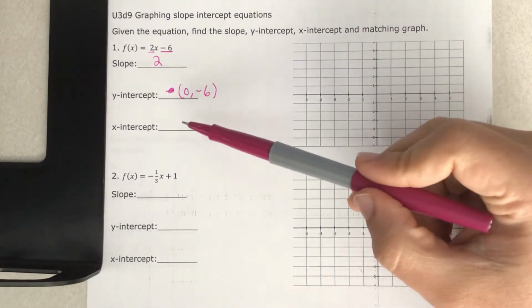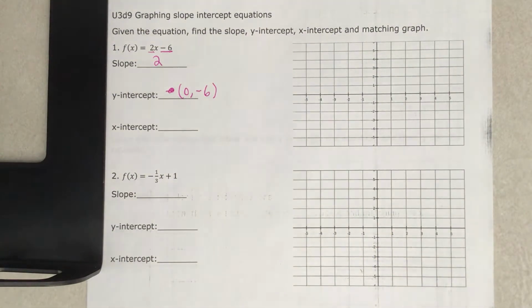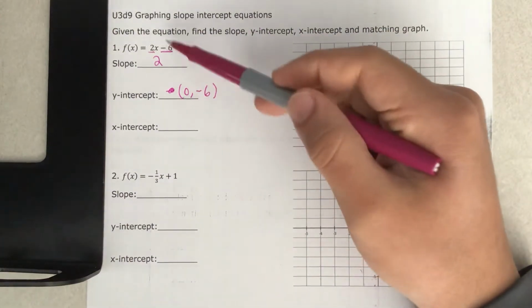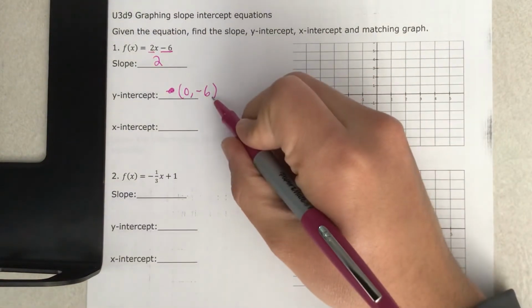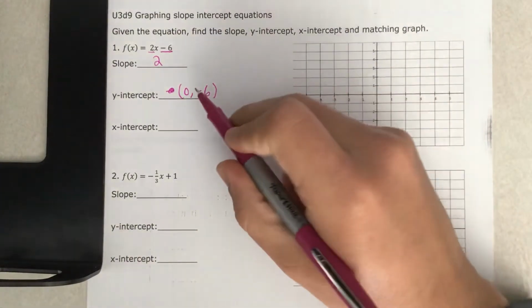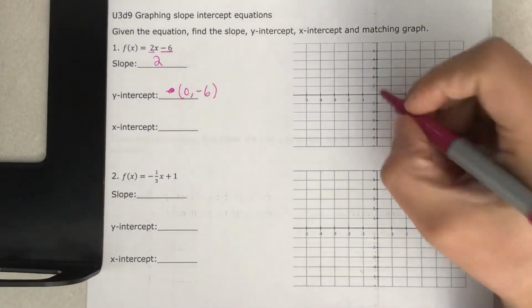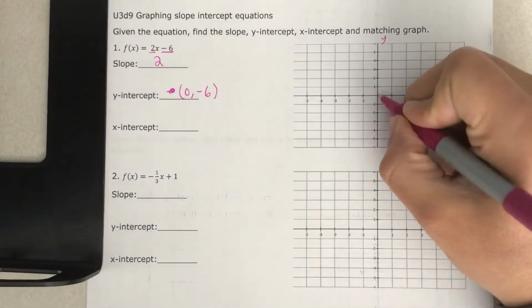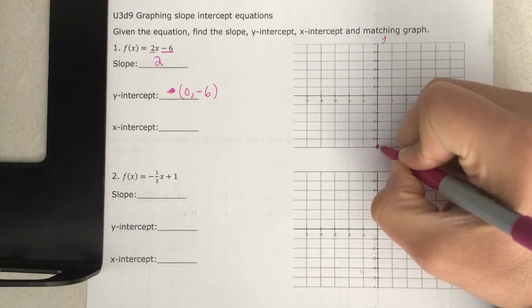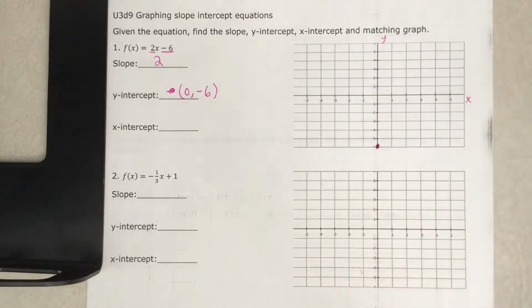Now it's asking for the x-intercept, okay? But we can't really tell what that is based on this equation because we can only tell the slope and the y-intercept. So what we need to do is graph this equation first, and then we can find the x-intercept, okay? When we start graphing equations, the first thing we should graph is the y-intercept. So I'm going to plot 0, comma, negative 6. So here's 0, this is my x-axis. Here's my y. So 0, negative 6 is right down here, okay?